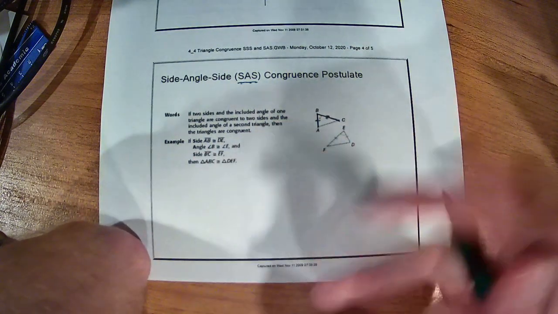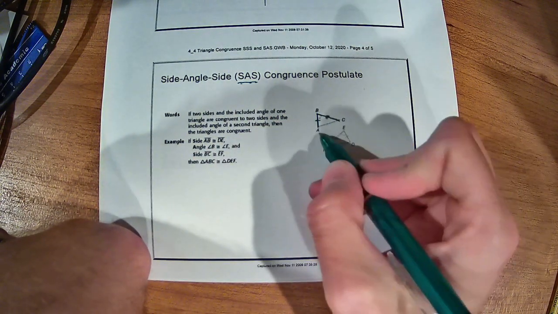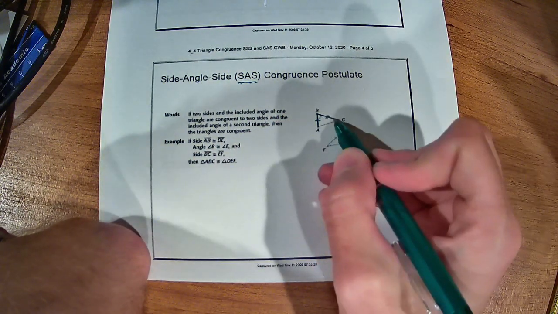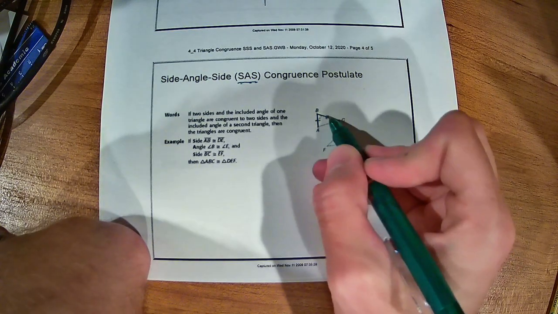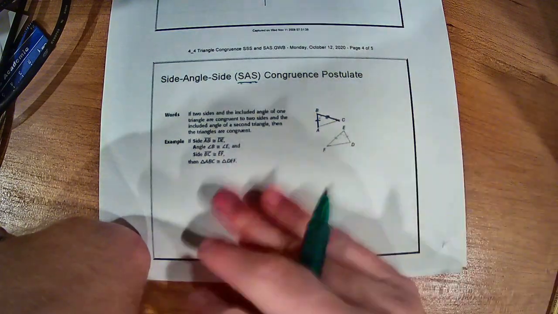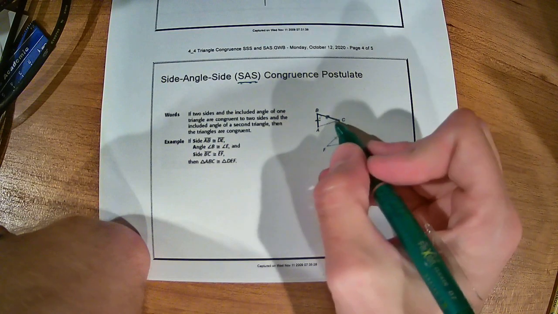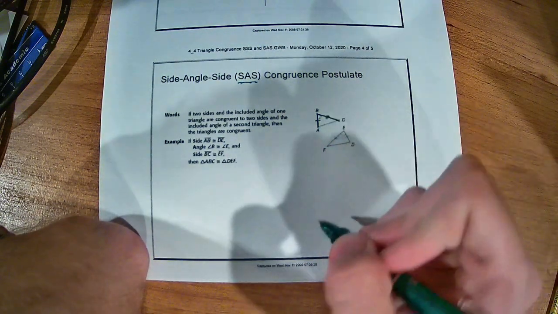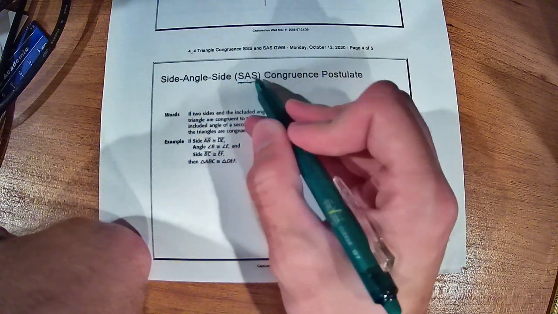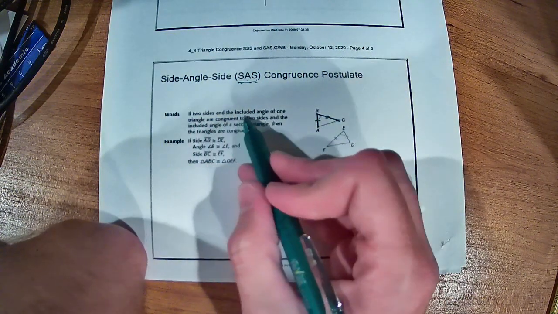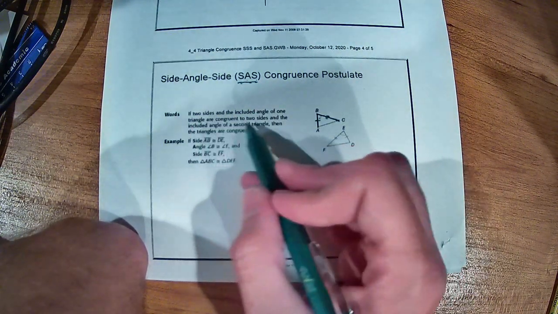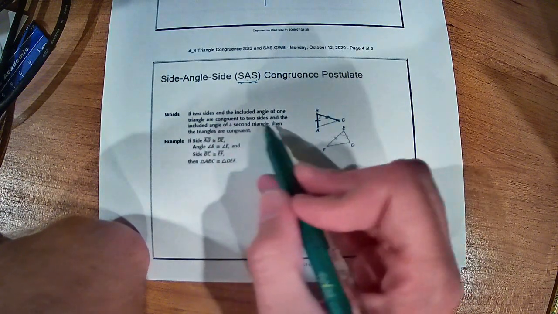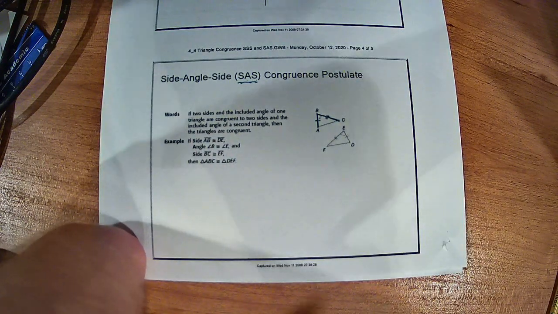What we can't have is, for example, AB, BC, and then talk about angle C. That would be a side-side-angle situation, and we don't want to write that out. If you're not sure what I mean, try writing it the other direction. So no side-side-angles here. We need side-angle-side. So again, if two sides and the included angle of one triangle are congruent to the two sides and included angle of a second, then the triangles are congruent.